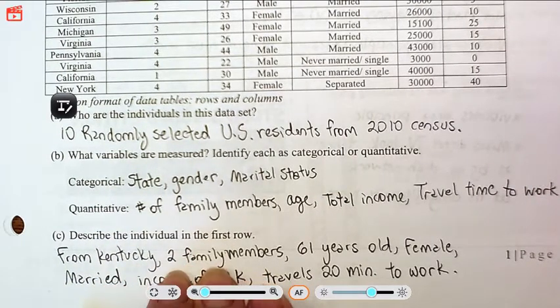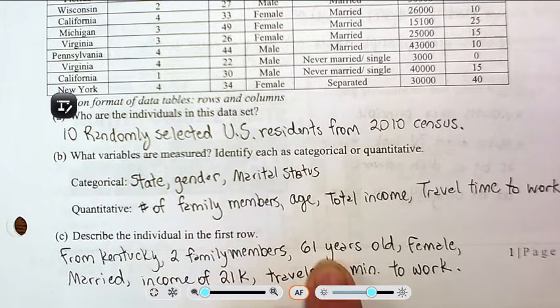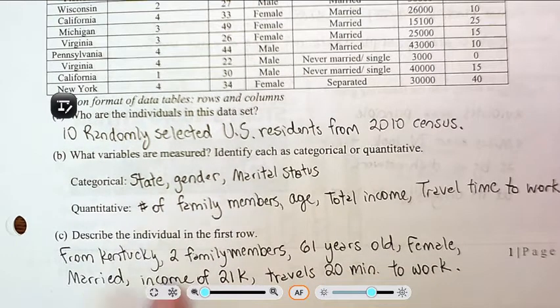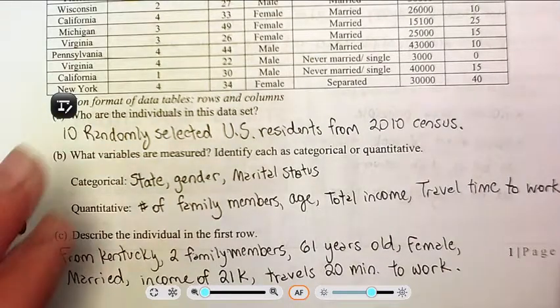From Kentucky, 2 family members, 61 years old, female, married, total income of $21,000, travel time to work is 20 minutes.